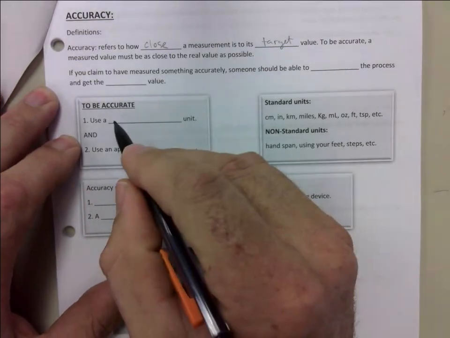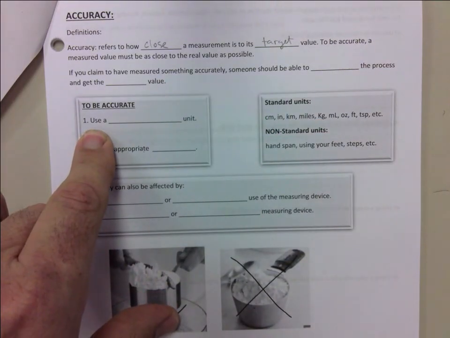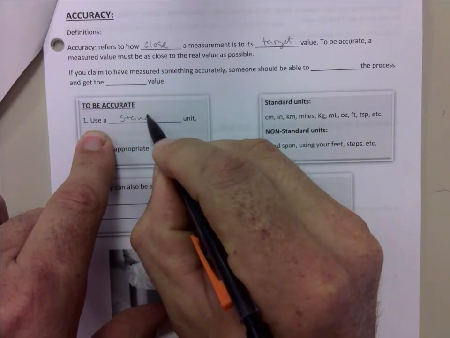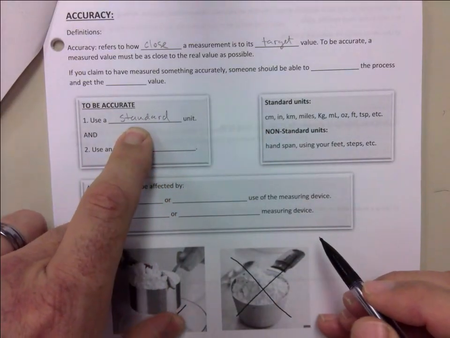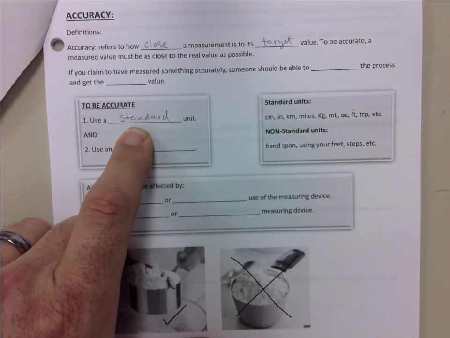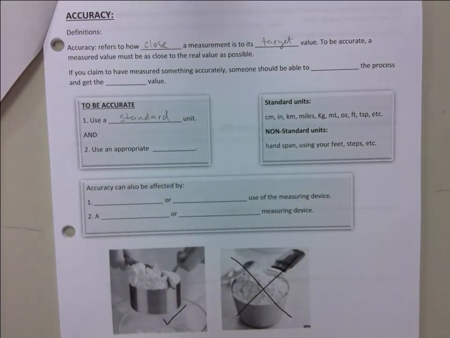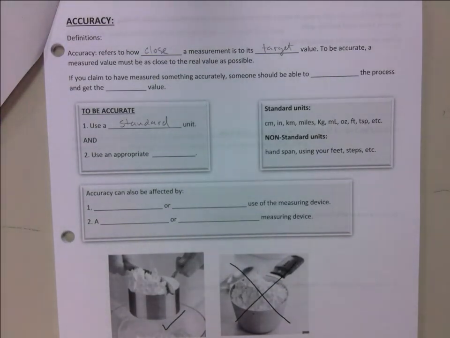So to be accurate, you must use a standard unit. Standard units are the ones you know: centimeters, meters, millimeters, ounces, pounds, or stones. Did you know that in England they use stones for your weight? That's still a unit.